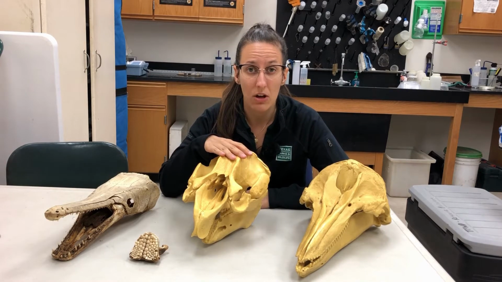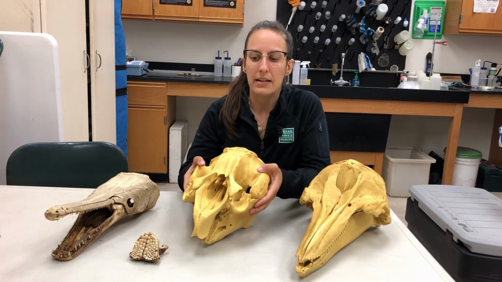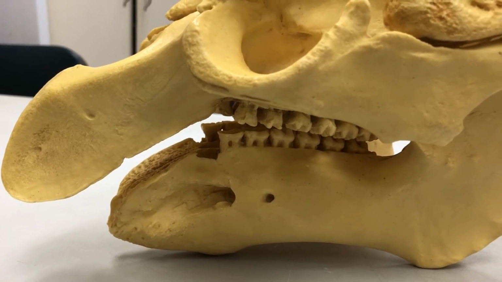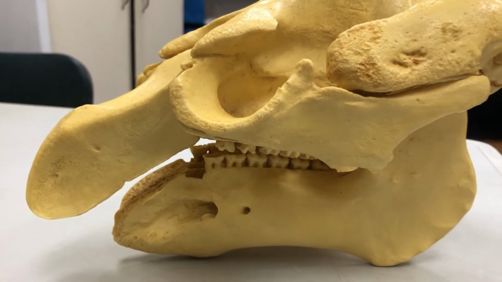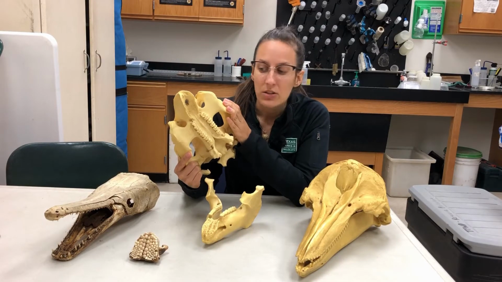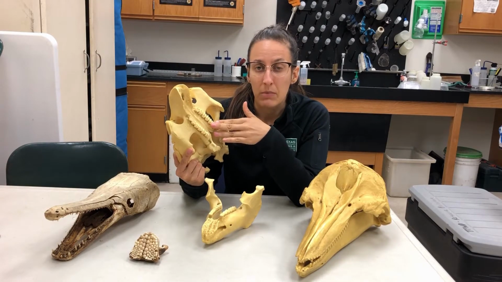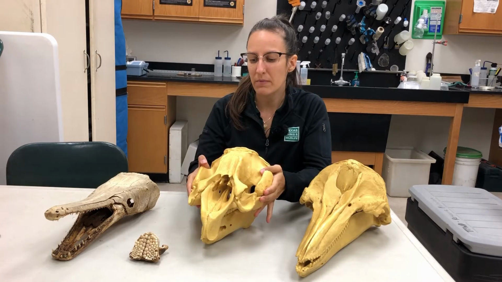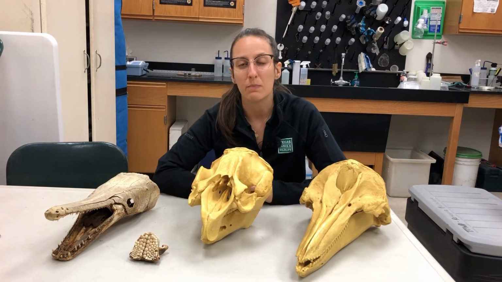The next skull that I have is this one here. This is from an animal called a manatee. If we take a look at the manatee's teeth, you'll notice that they have a lot of flat teeth that look almost like our molars or even cow's teeth. Manatees are herbivores. They eat only seagrass. So they have these flat teeth to help them chew through their plants. So we can make predictions about what an animal eats based on its tooth shape.